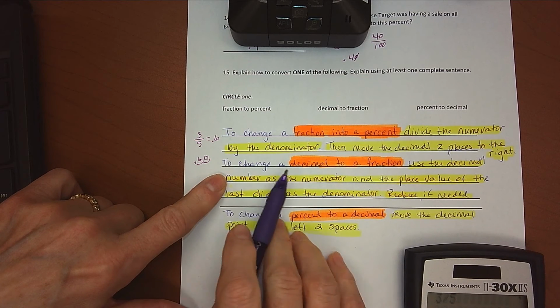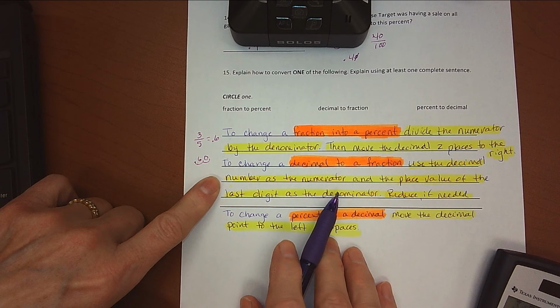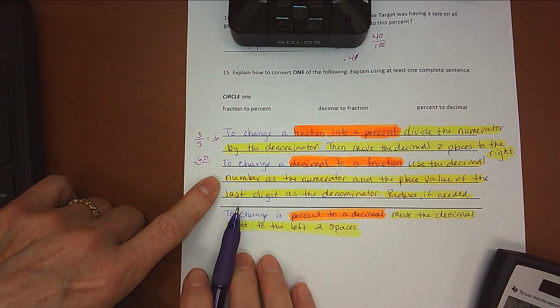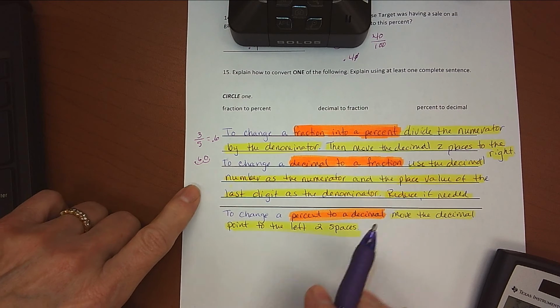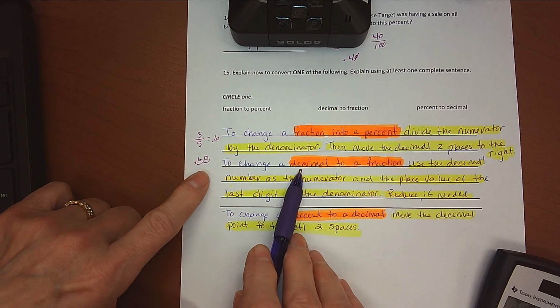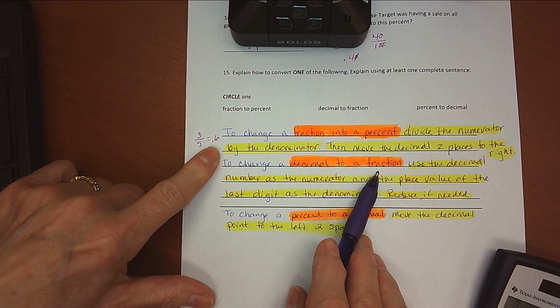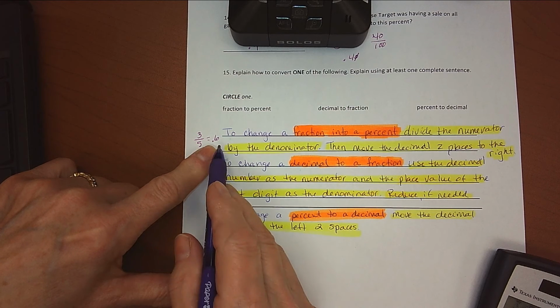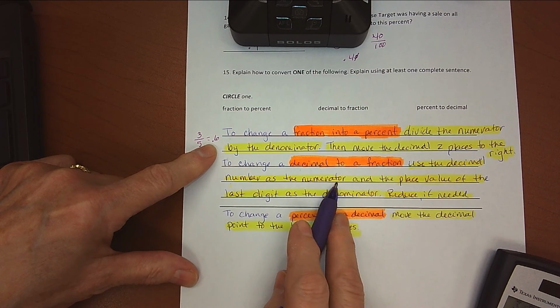Next one is to change a decimal to a fraction: use the decimal number as the numerator and the place value of the last digit as the denominator. Reduce if needed. So we've got a decimal, and we want to go to a fraction. So let's say we're using this 0.6, that's a decimal, and we want to go to a fraction. So I'm going to use my 6 as the numerator. I'm using the decimal number as the numerator.